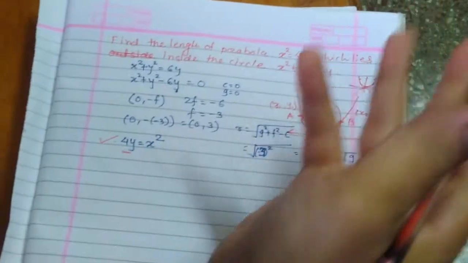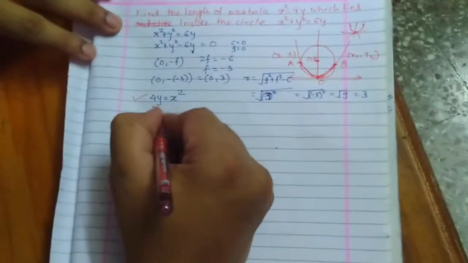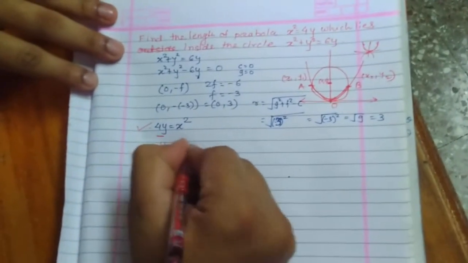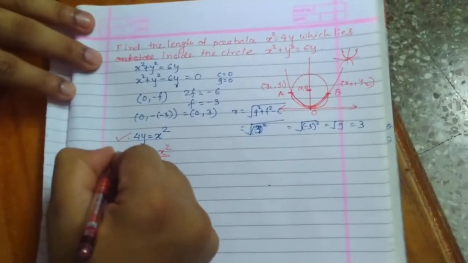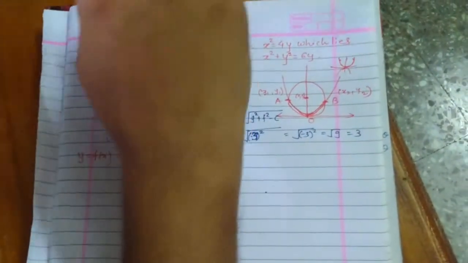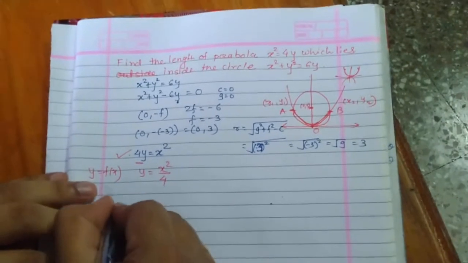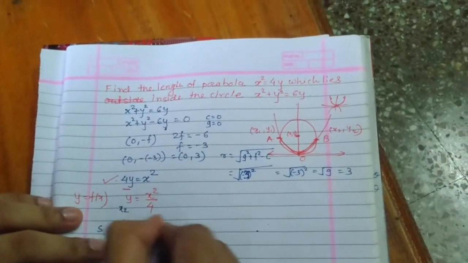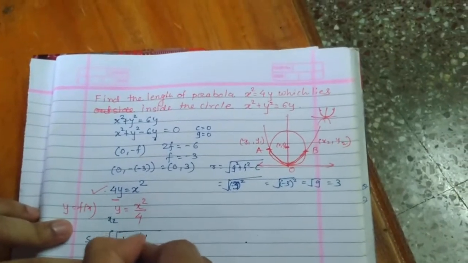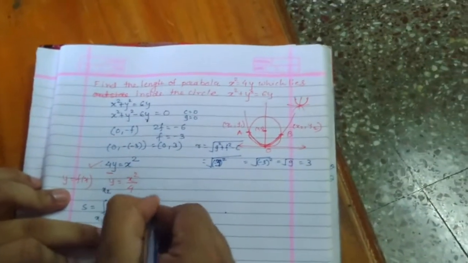You have to decide whether it is y is equal to f of x or x is equal to f of y. Here y is a linear term, so it is better to define it as y is equal to x square upon 4. That means I am defining y is equal to f of x. So to measure the length, I will follow the formula s is equal to integration from x1 to x2 of square root of 1 plus (dy by dx) square, integration with respect to x. This formula I will use.